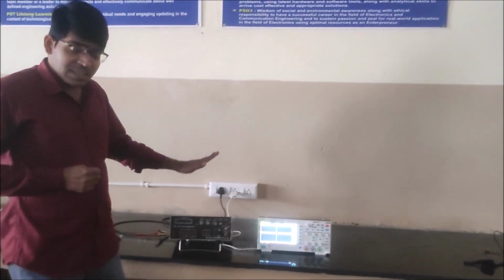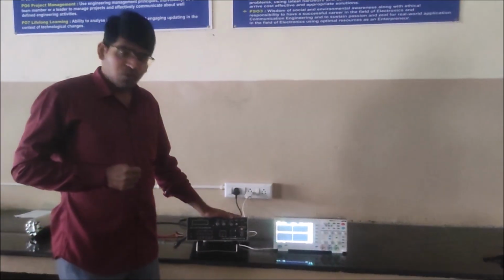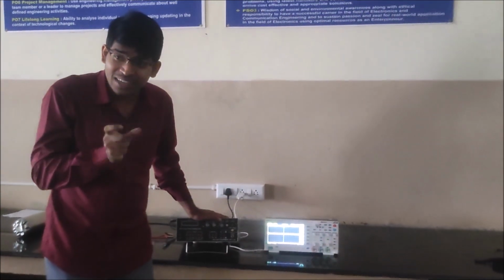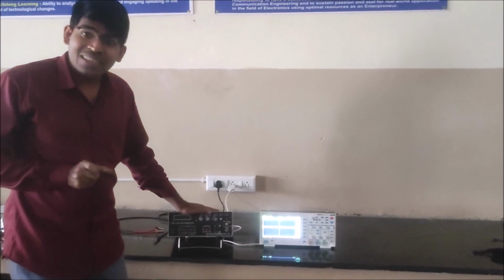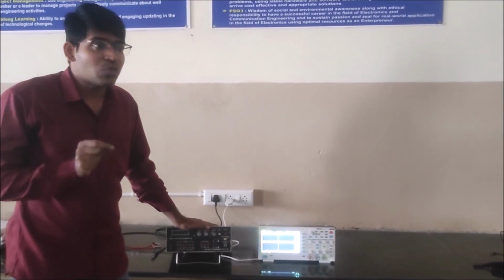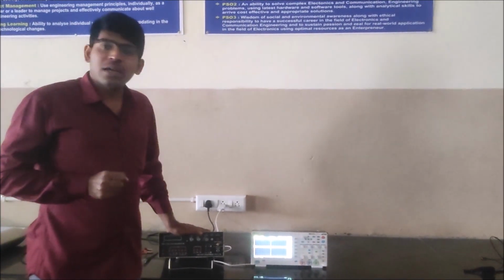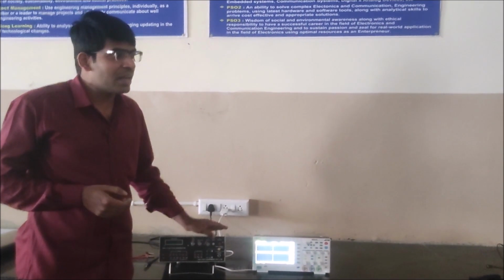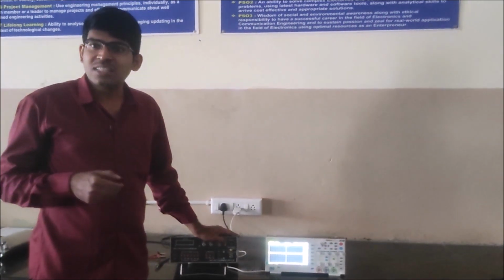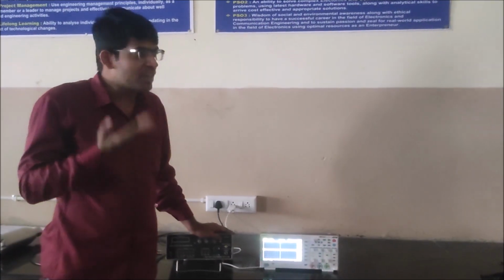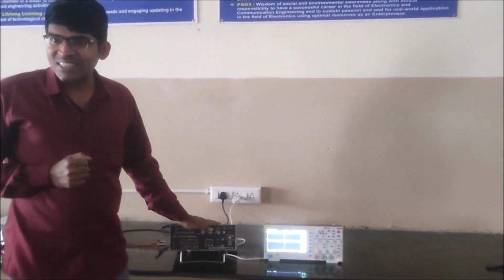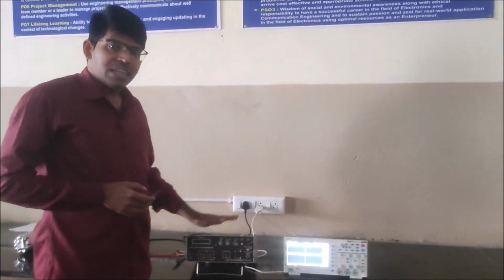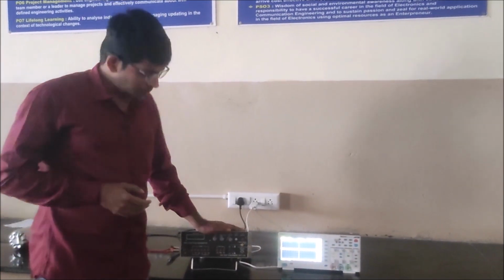We are taking a signal generating device. This function generator is a signal generating device. As the name says, generator, it is generating the signal. But why are we saying function generator? Because whatever signals we are taking, sinusoidal signals, square signals or triangular signals, all of these can be represented as mathematical functions. That's why it is called a function generator. This function generator is used to generate the signal.